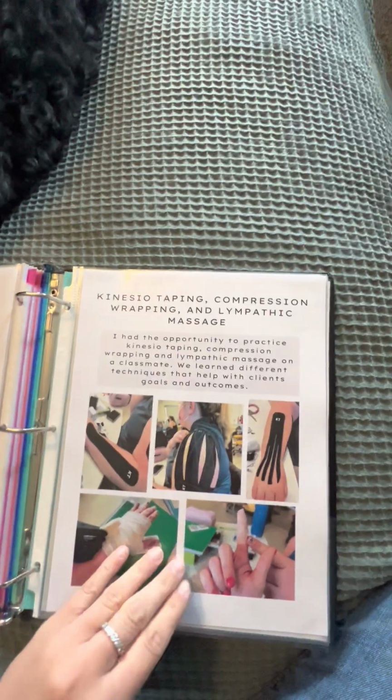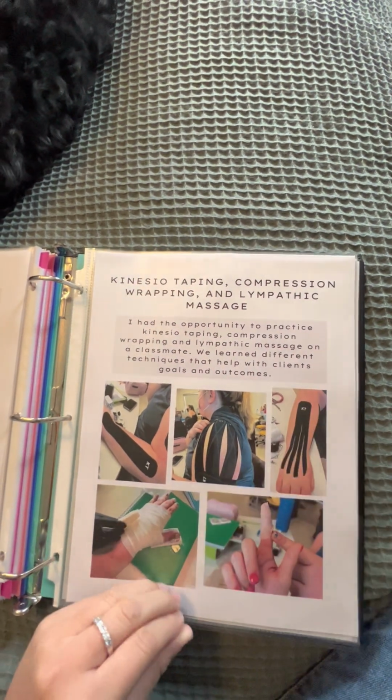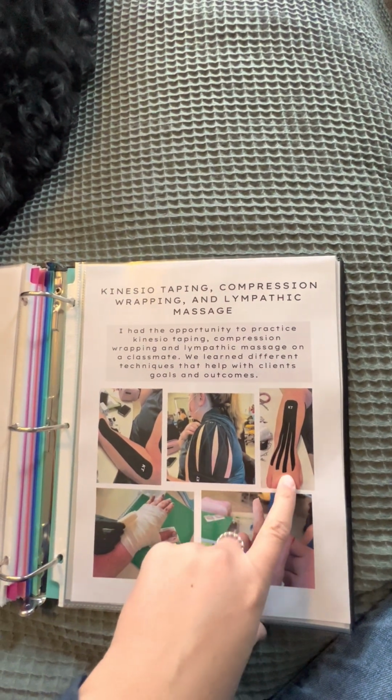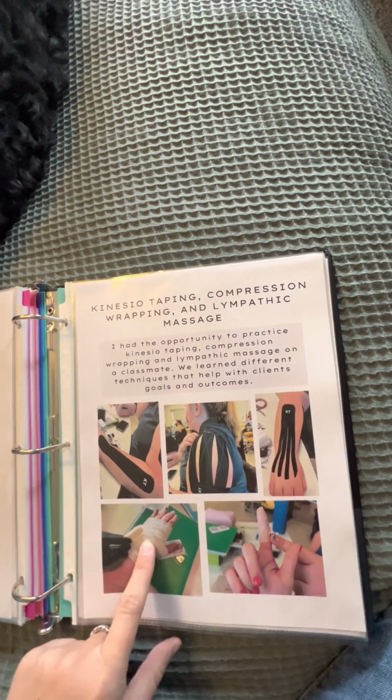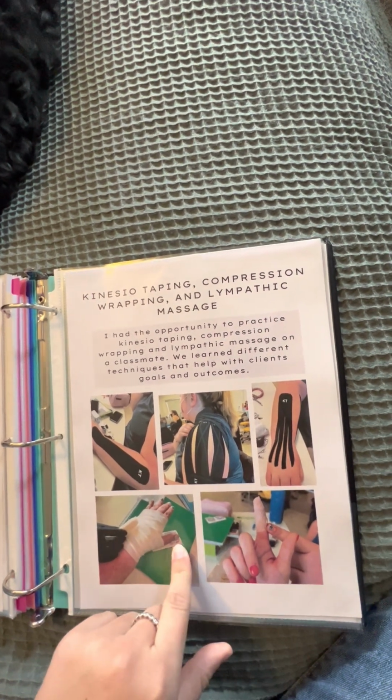And then we have kinesiotaping, compression wrapping, and lymphatic massage. So these are the pictures of the kinesiotaping or KT taping, and then some wrapping.